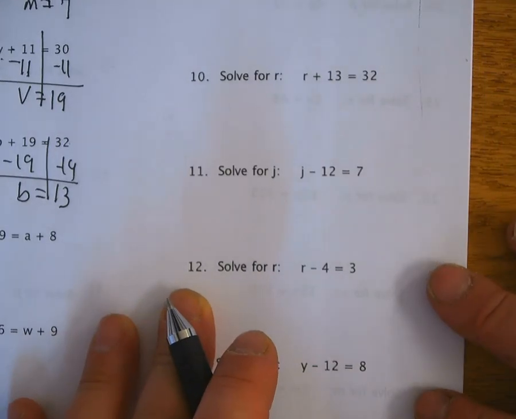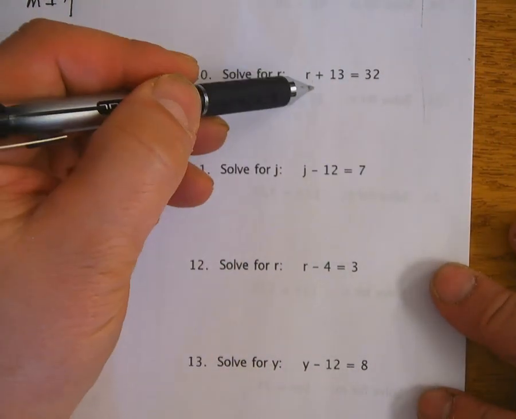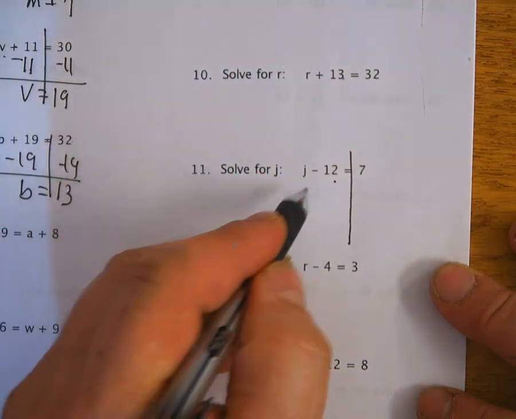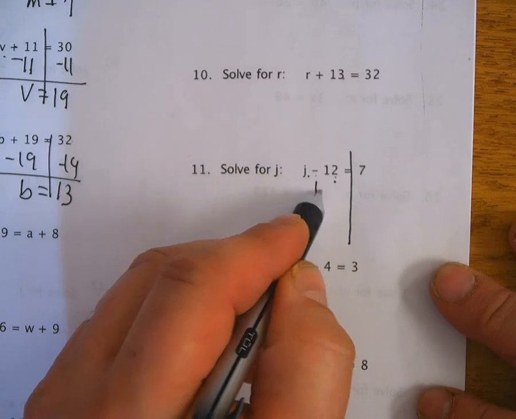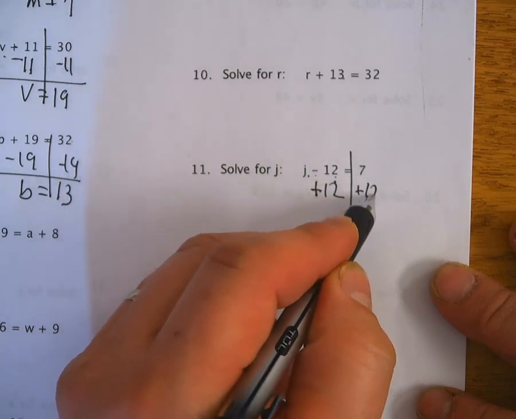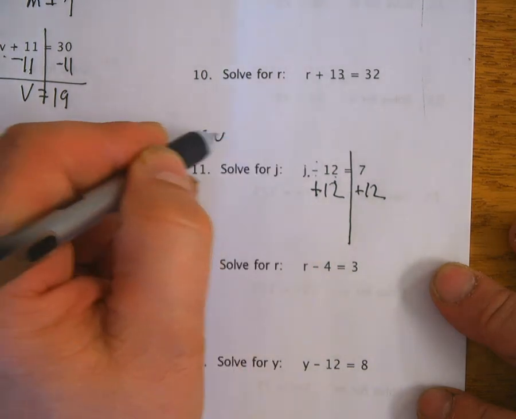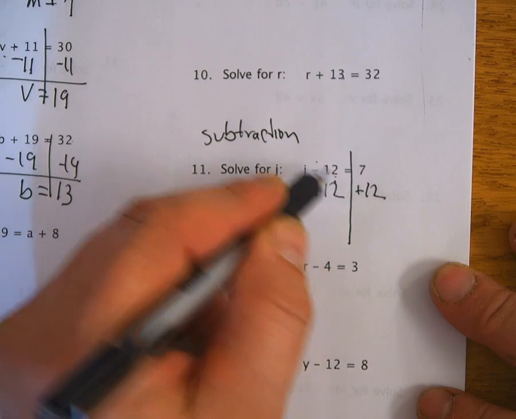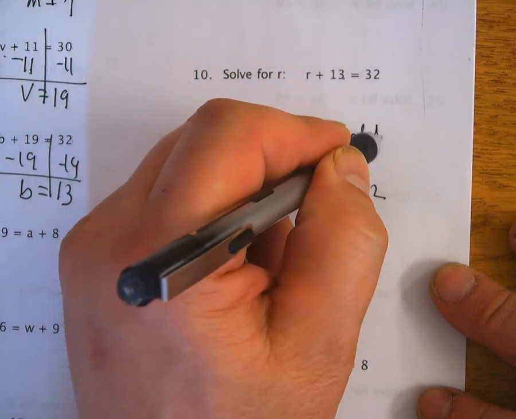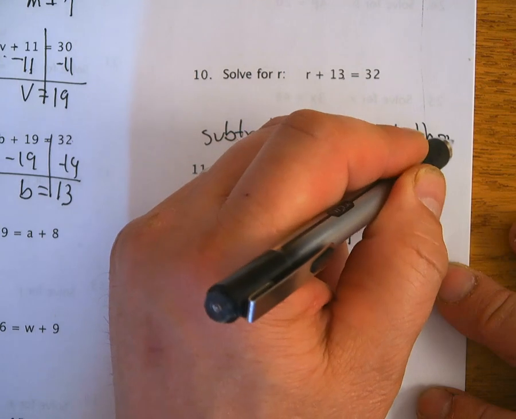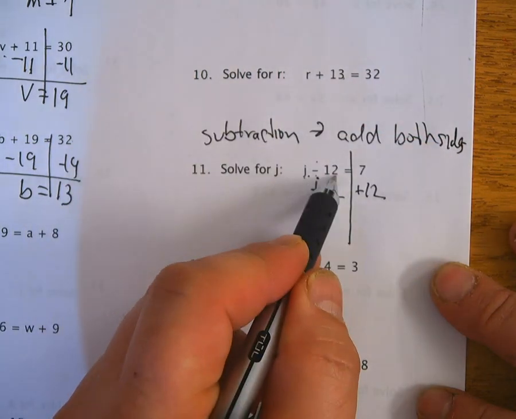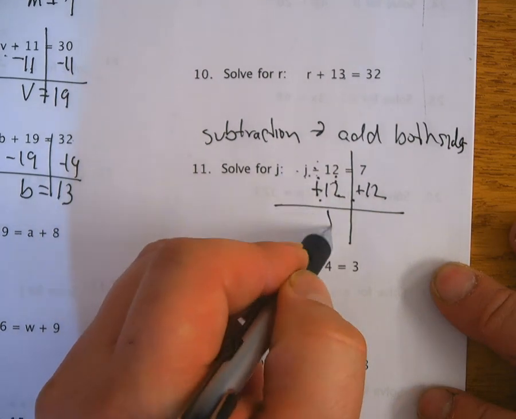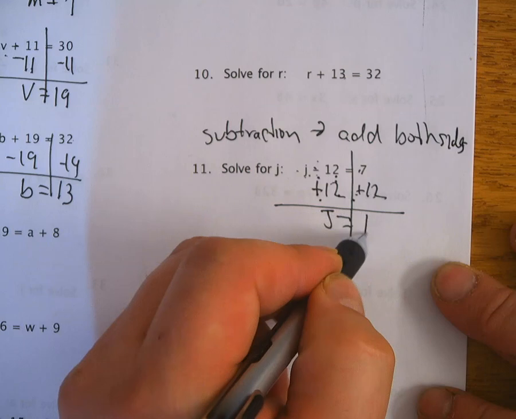Okay, so I'm going to come over here to number 11, because now the variable is no longer being added to, now it's being subtracted. I drop the t, I say, okay, j is being minused by 12, so the opposite, when I have subtraction to the variable, j is being subtracted, I will add to both sides. So minus 12 plus 12. Negative 12 plus 12 equals 0. I'm left with j. 7 plus 12 is 19.